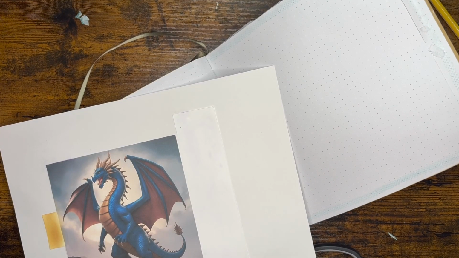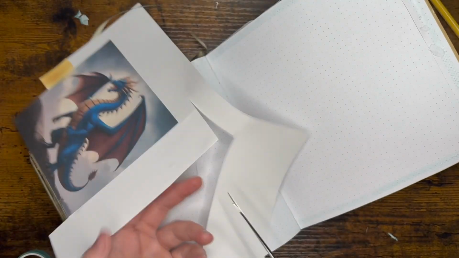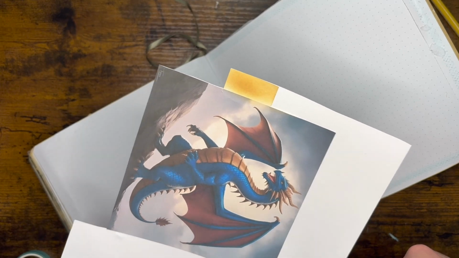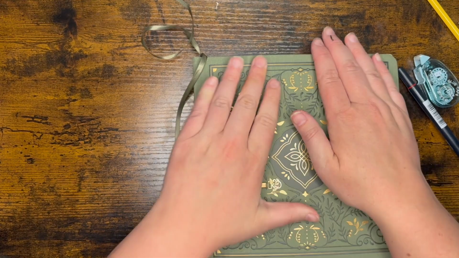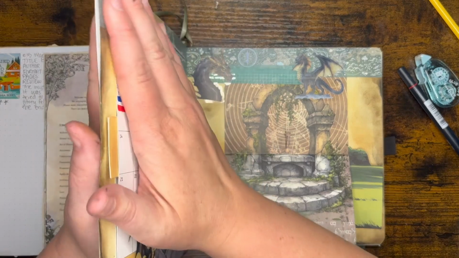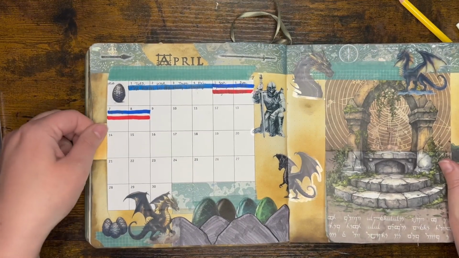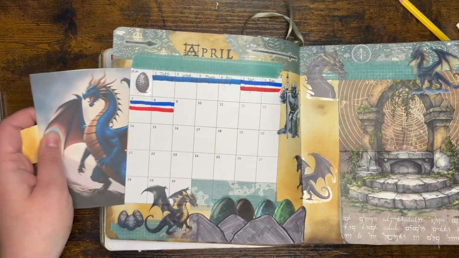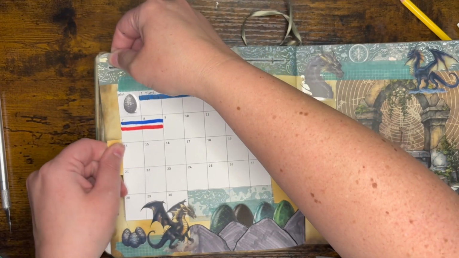Okay. Oh, I did not print this on cardstock, so I ended up having to glue it onto cardstock. Oh, wild times. Okay. Suck it.